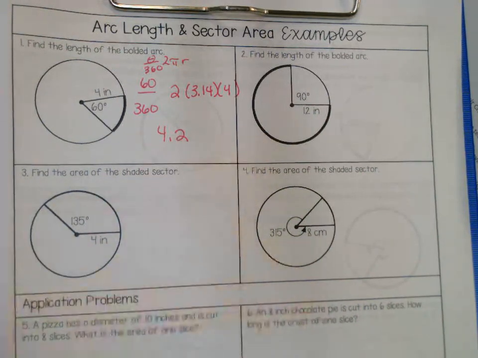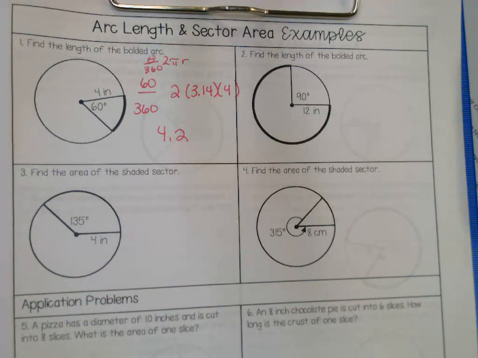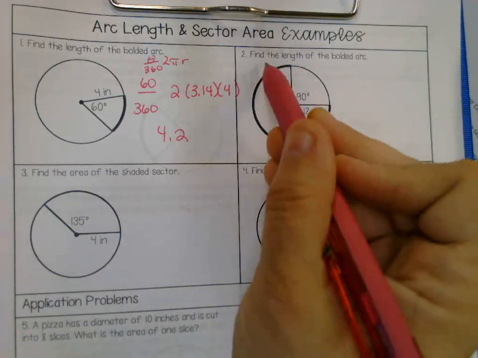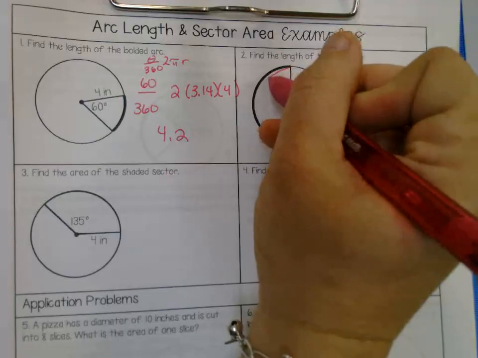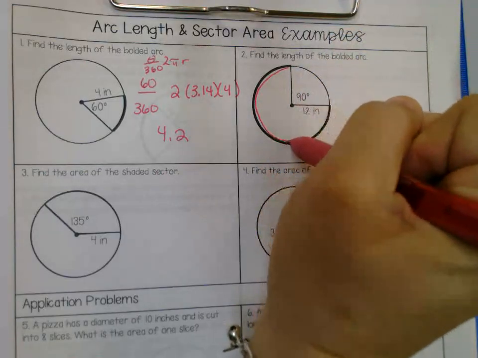Okay, I'm going to let you try this one, but we're going to talk about it first before you try it. So look at number 2. It says find the length of the bolded arc. Notice that the bolded arc for this one is this.